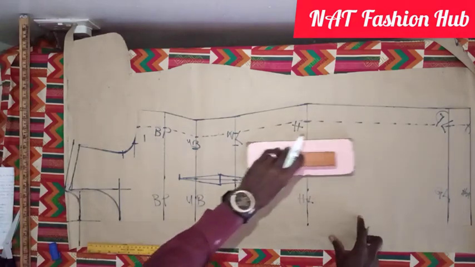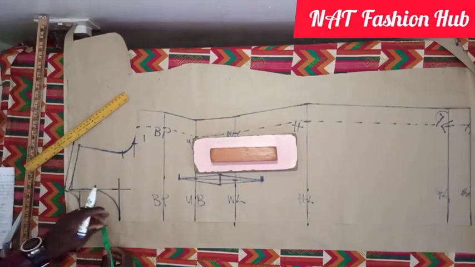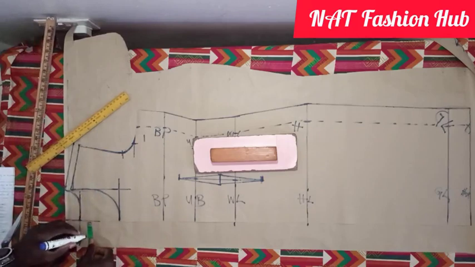The next thing we are going to do now is to check our zip allowance, and the zip allowance we are given is 1.5 inch. Look at the 1.5 inch.